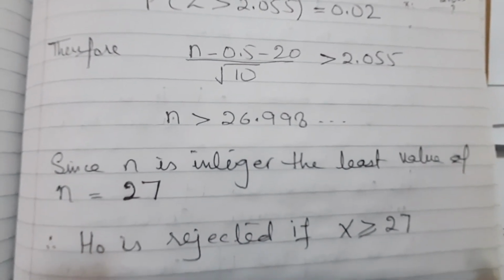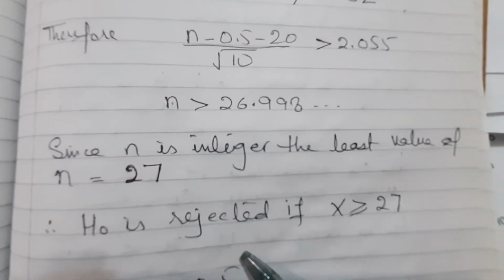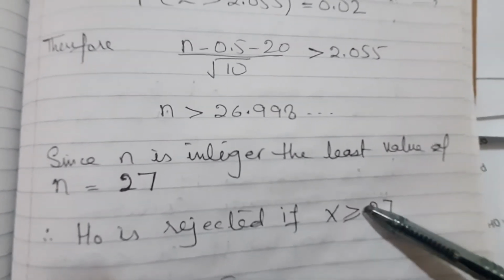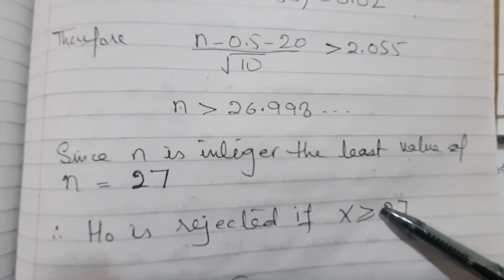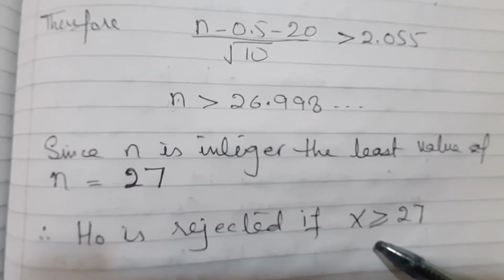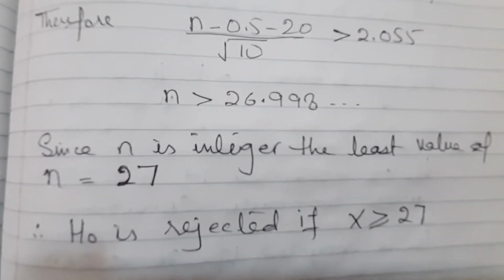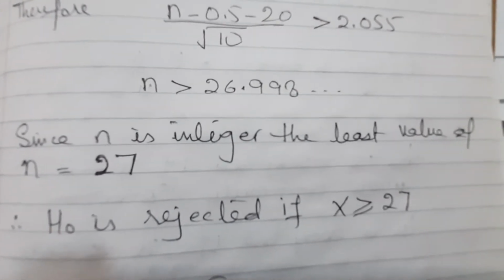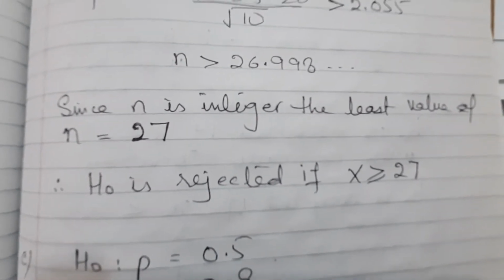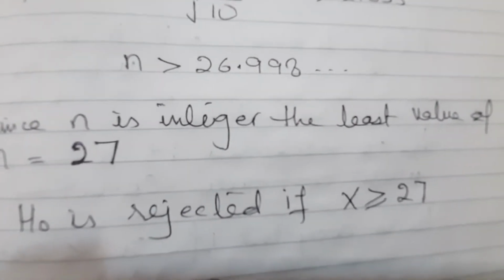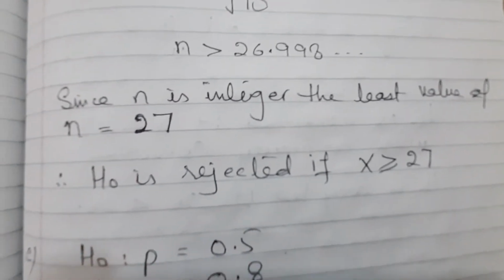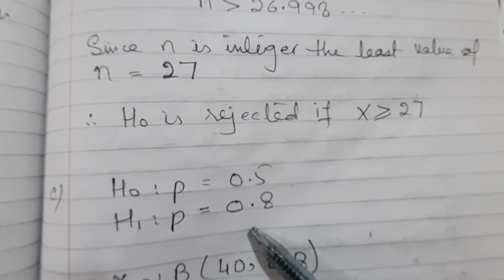Okay. So you will reject H0 if x is greater than or equal to 27. So you have found your n value, and this is what the question was saying, to find out at least the value at which the probability is less than 2%. So now you found your rejection criteria, if x is greater than or equal to 27. Now the next part was saying find the type 2 error when the actual value of the alternate hypothesis is 0.8. This was given to you in the question.